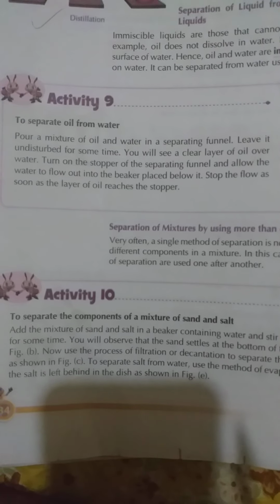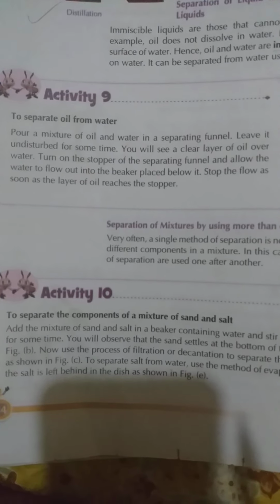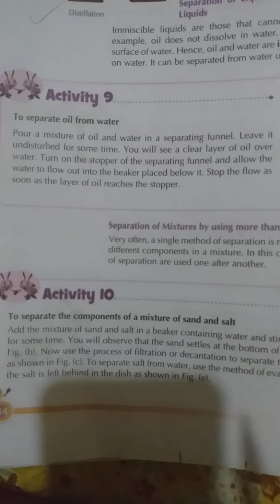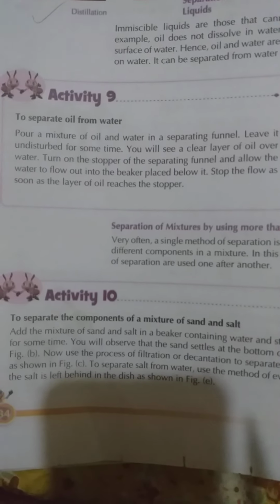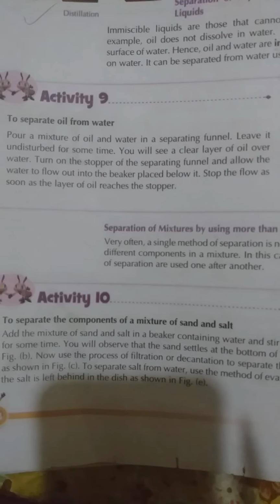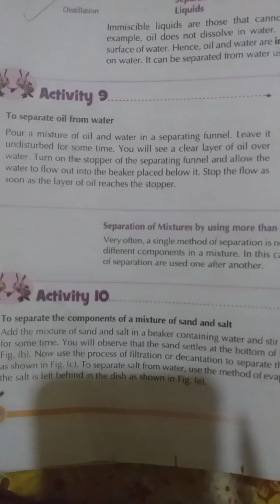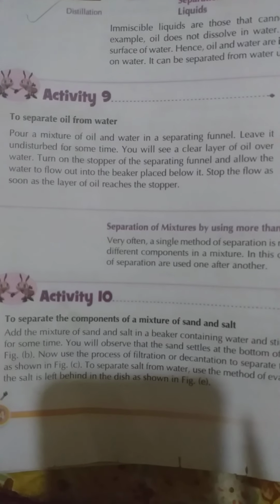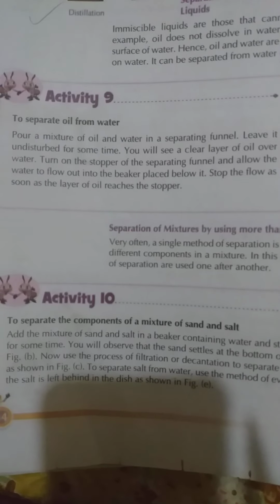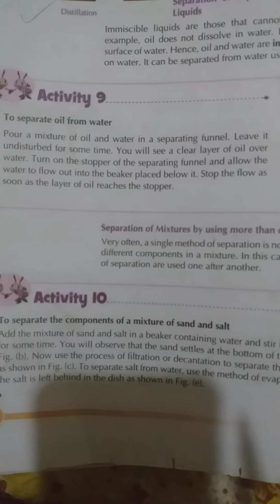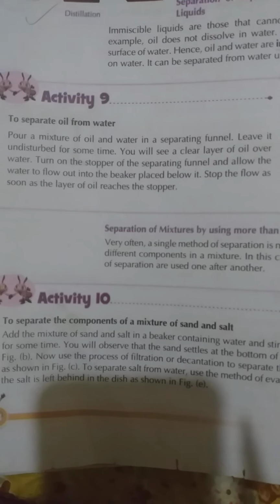Here you can see, to separate oil from water, pour a mixture of oil and water in a separating funnel, leave it undisturbed for some time. You will see a clear layer of oil over water. Turn on the stopper of the separating funnel and allow the water to flow out into the beaker placed below. Stop the flow as soon as the layer of oil reaches the stopper.